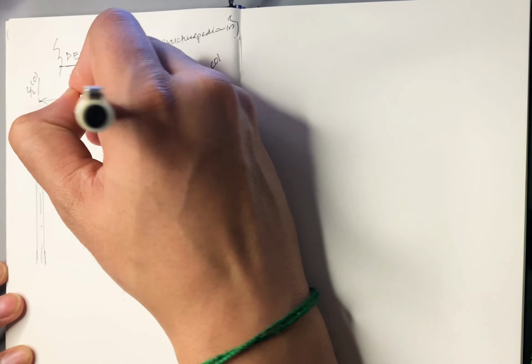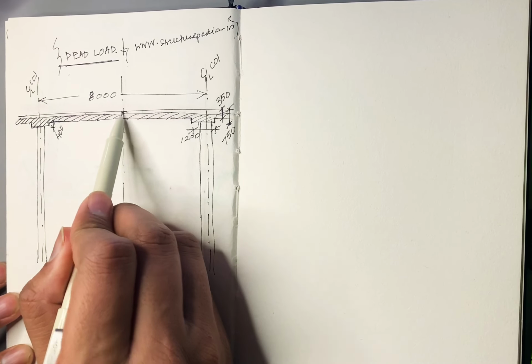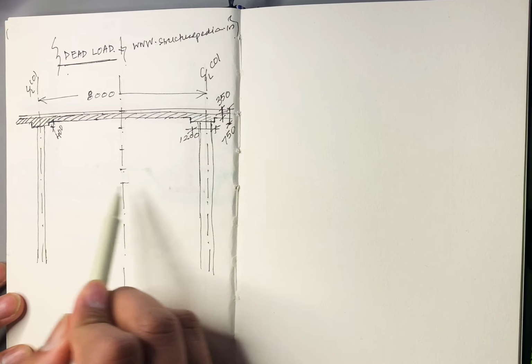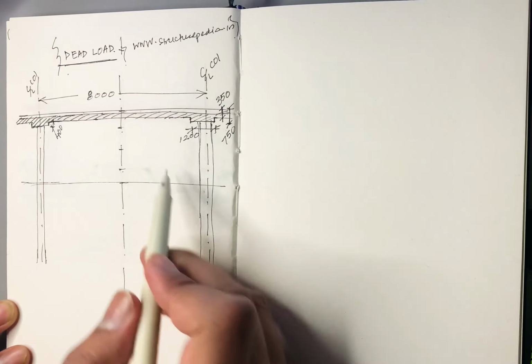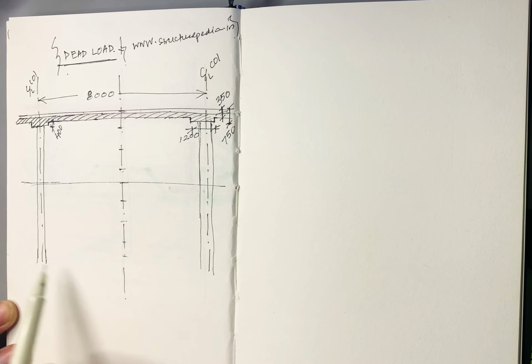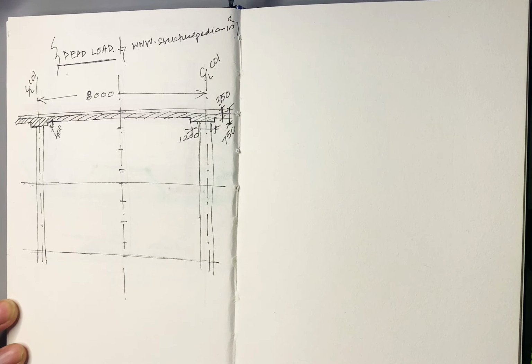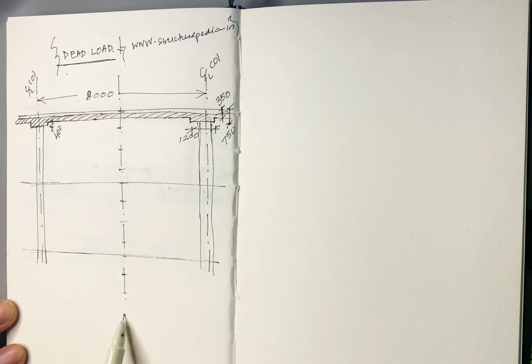This is 8 meters, and you take this as one division, so 1, 2, 3, 3.5. This is my other floor, same again: 1, 2, 3, 3.5. This is the next floor, and one more floor, again 3.5. Pretty easy.